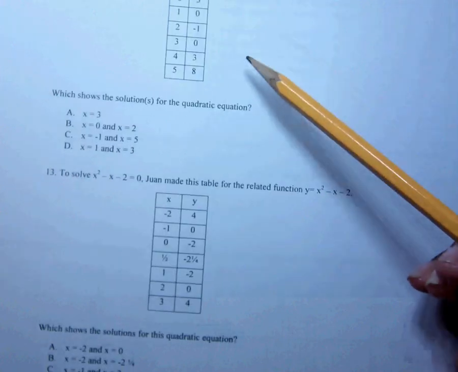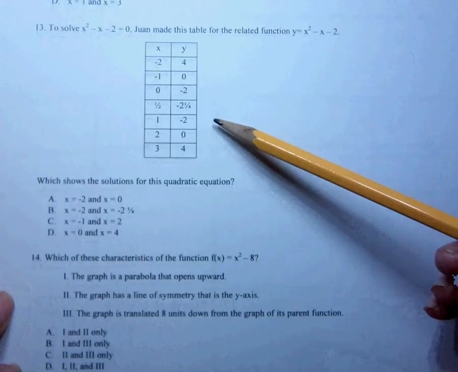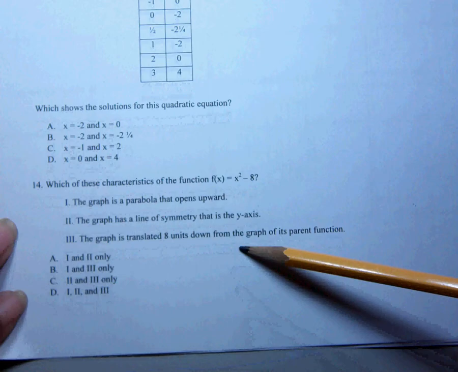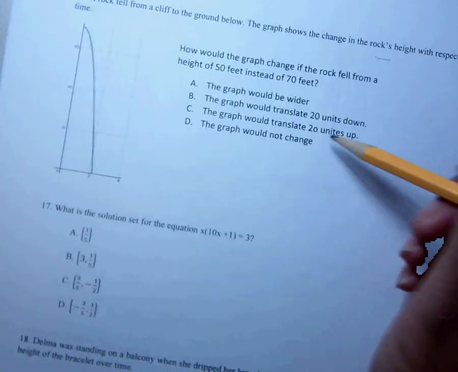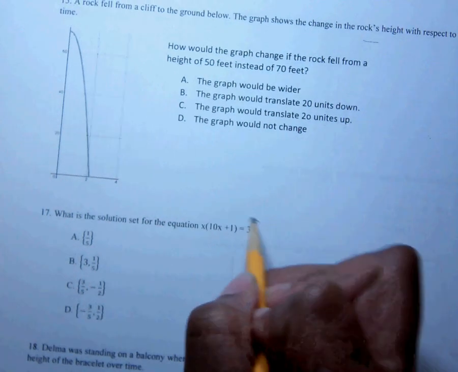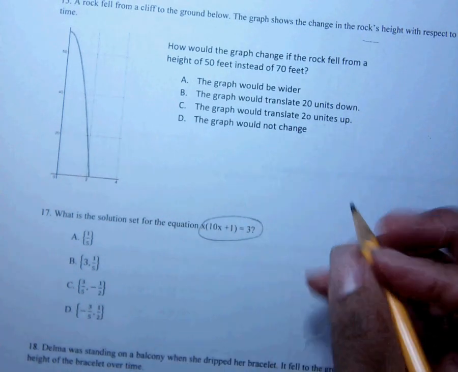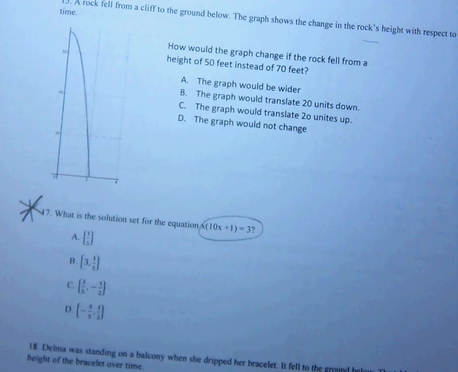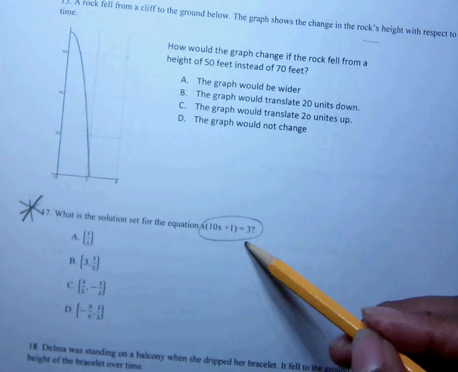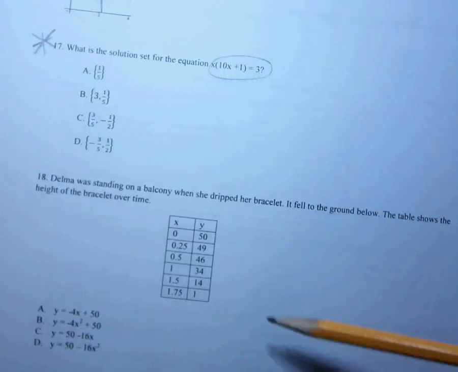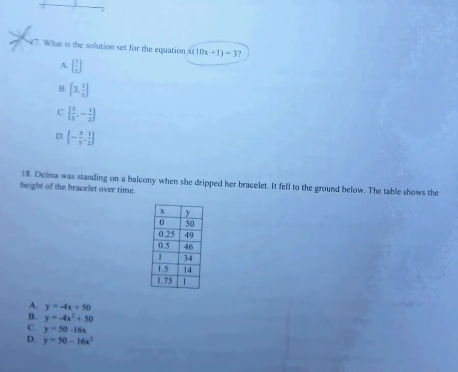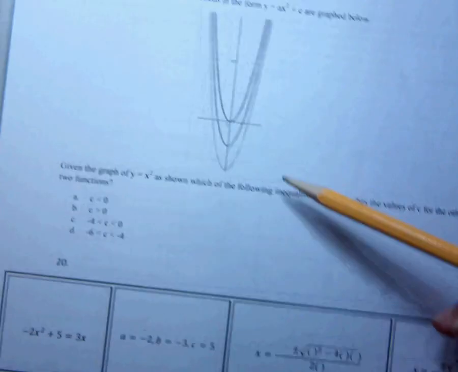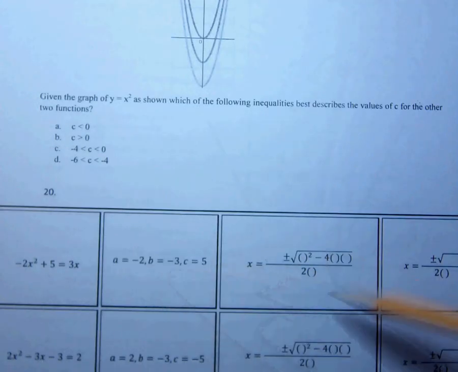You should now be able to do number 12, number 13. You can also do number 14 without me. I want you to do number 15 without me. Now, this one right here, you would have to use the calculator, so we will talk about 17 when you get to class if you cannot do it by hand. And number 18 you can do by yourself. Number 19 you can do by yourself. And of course, these are easy because you're just plugging in A, B, and C. So I want you to practice that.